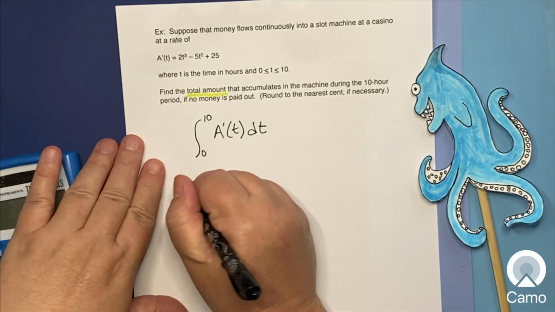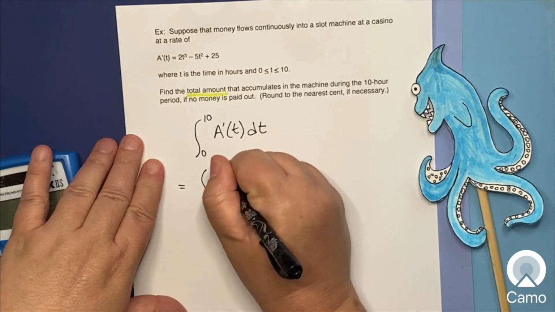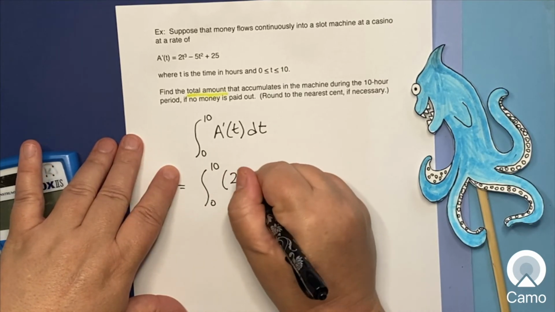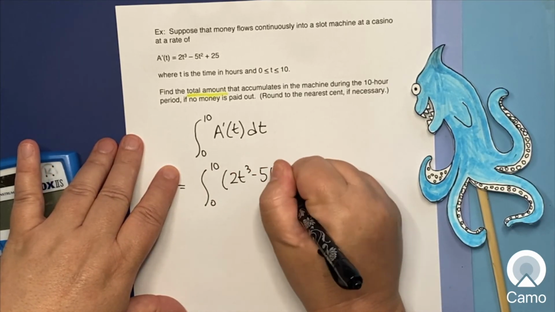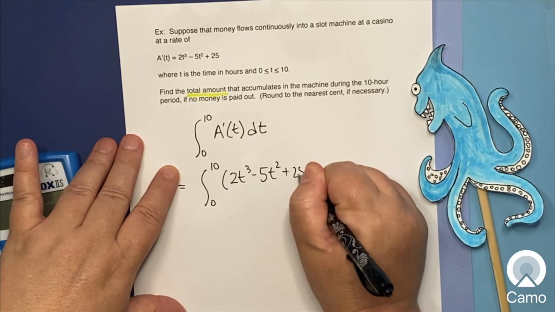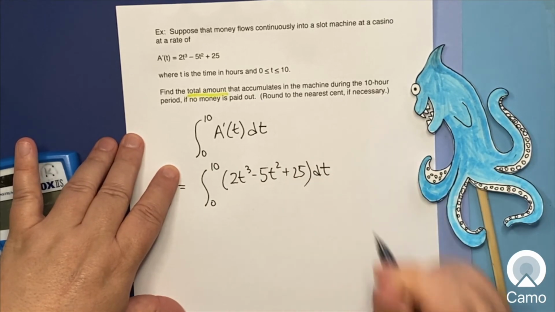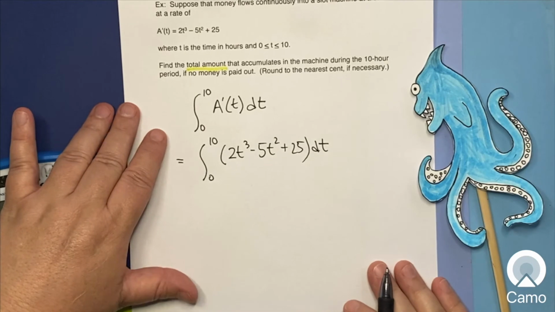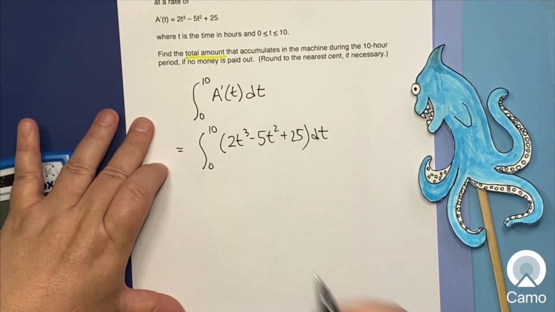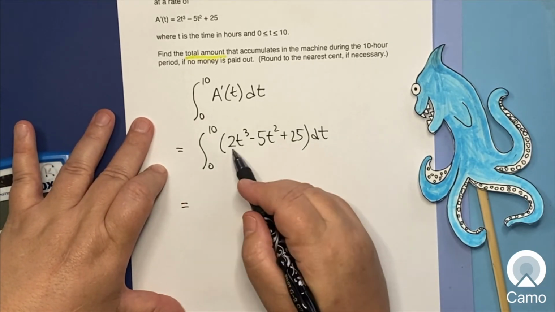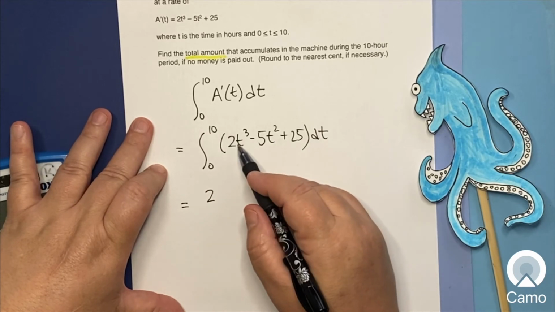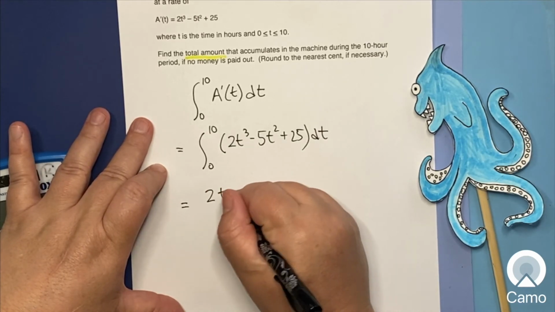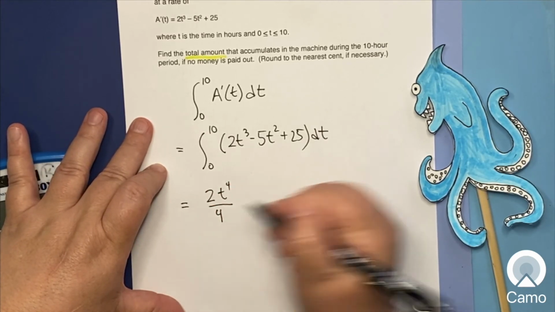Okay, so let's actually calculate this. From 0 to 10 of 2t cubed minus 5t squared plus 25 dt. And remember what we do to calculate this. I give t's a promotion. So it was t to the third, now it's t to the fourth.